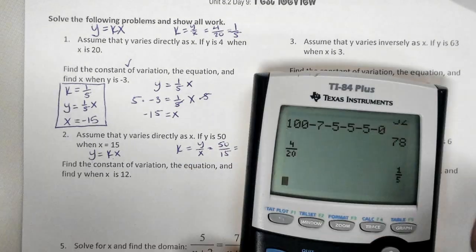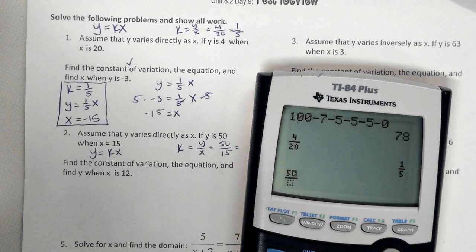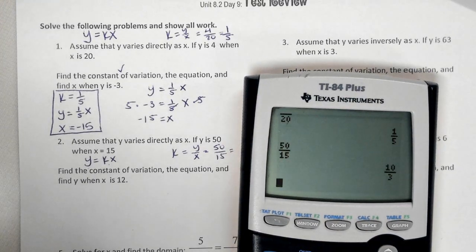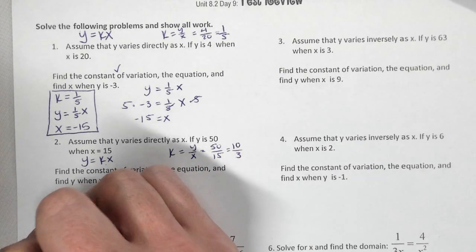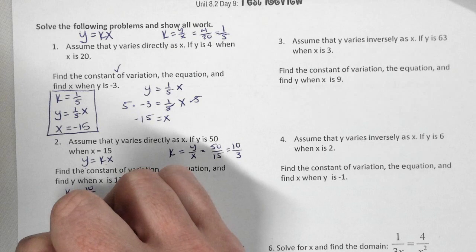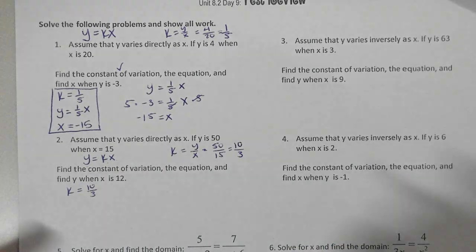Again, type in my calculator, and I get 10/3. So I know k is 10/3. So again, that's kind of like your slope. So I'm going to plug it in.